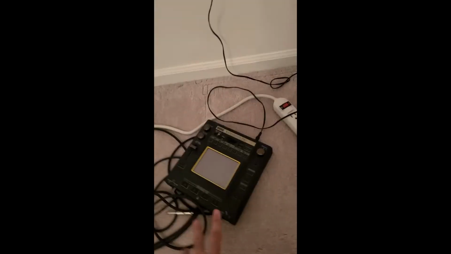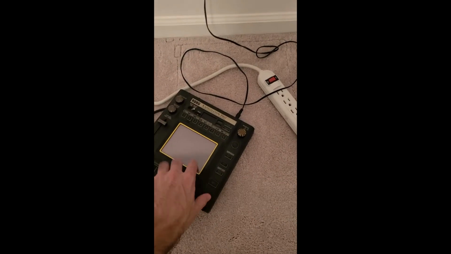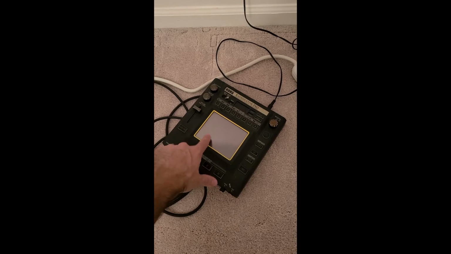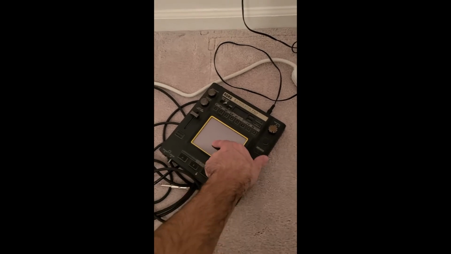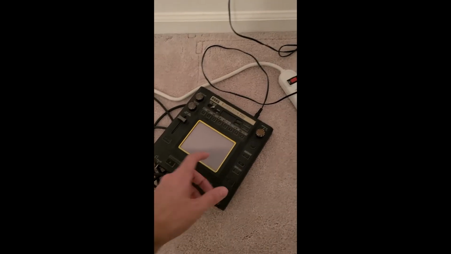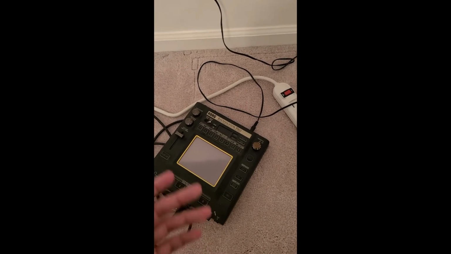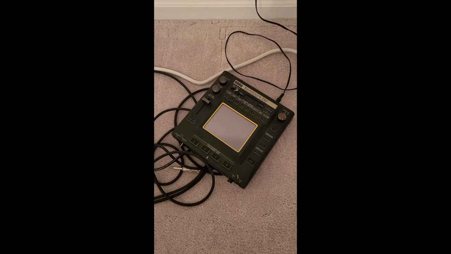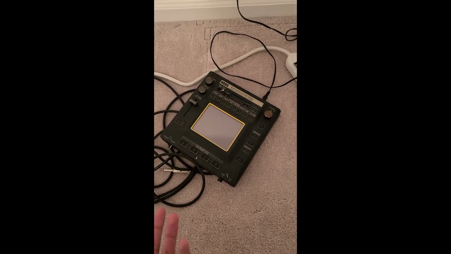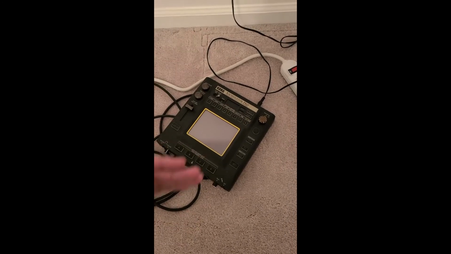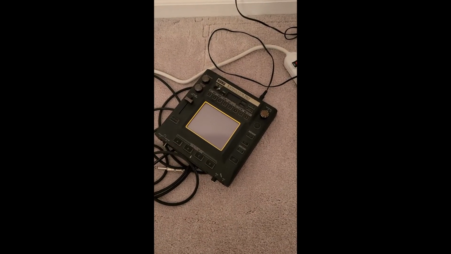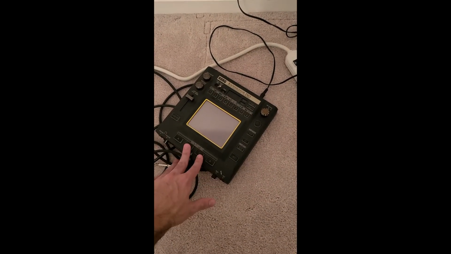Basically, what this does is it's a touchpad. You can calibrate it any way you like. You can make it so you move your finger up or down, it increases its pitch or increases its octave, or it raises and lowers the wave tone. It does a lot of things. You can program it however you like.